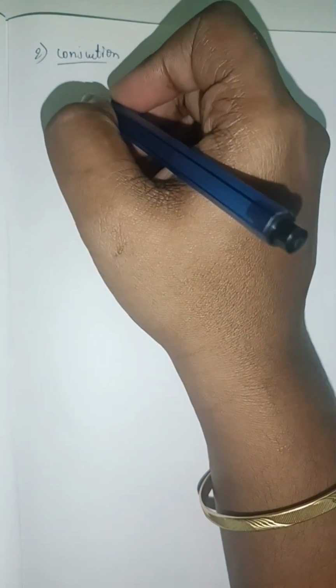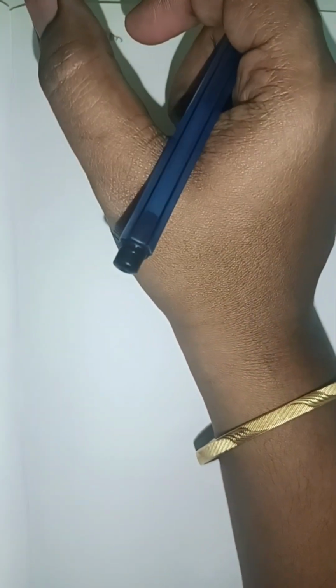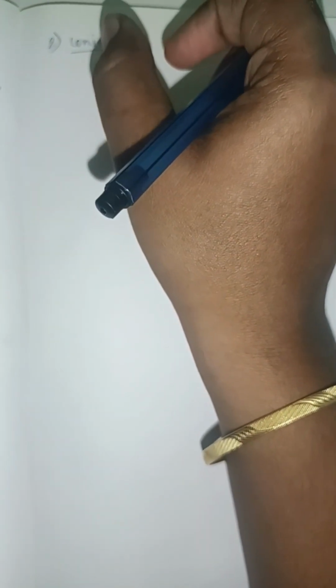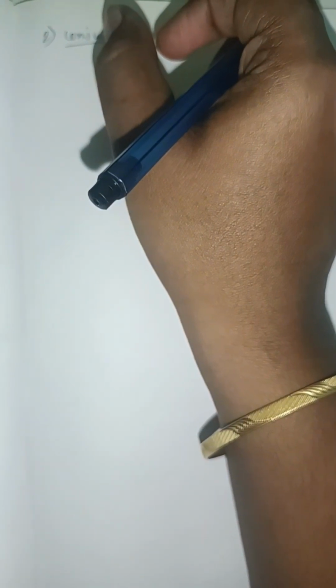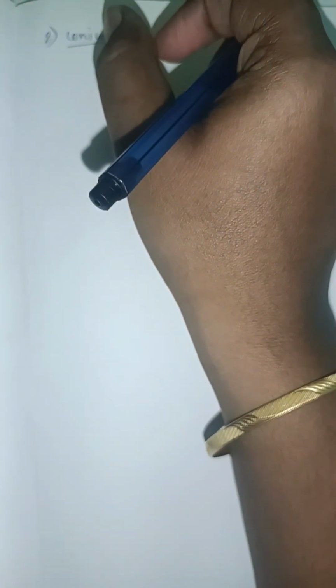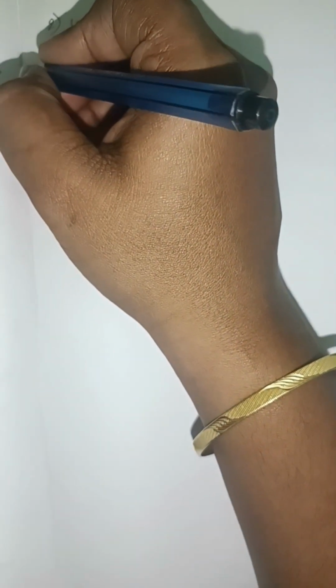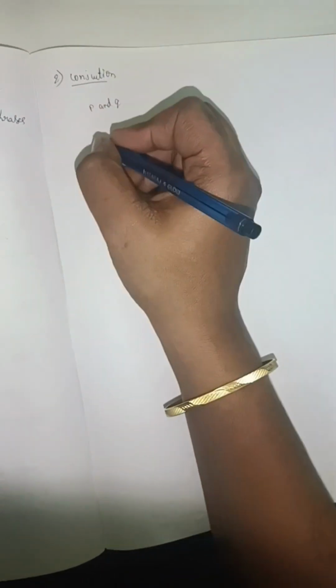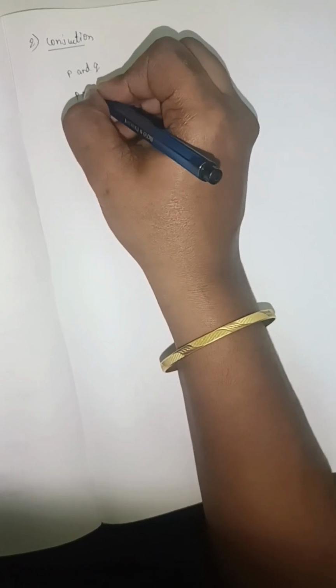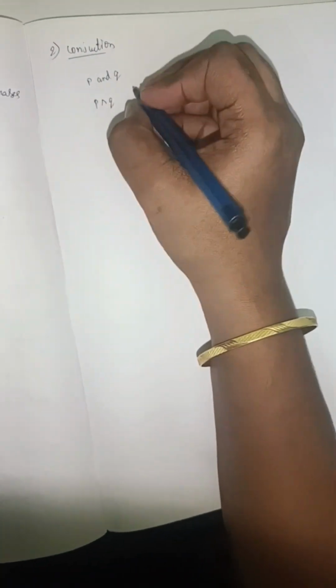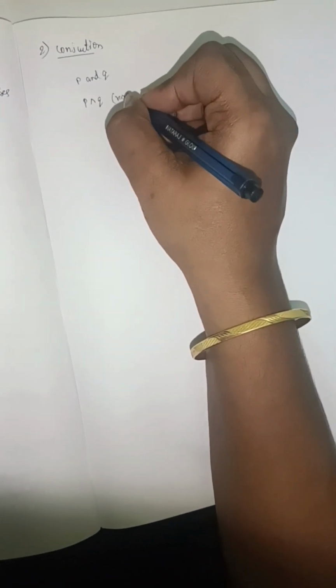Conjunction. In that, a compound proposition is obtained by combining two given propositions by inserting the word and. For example, P and Q are any two propositions. We denote the conjunction as P and Q; the symbol is read as and.